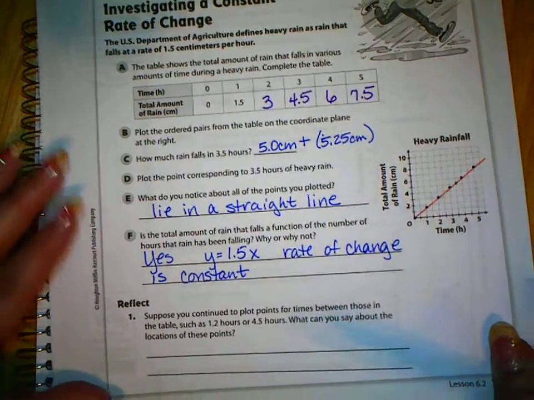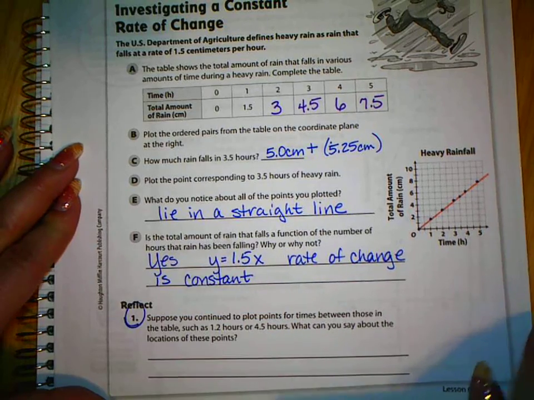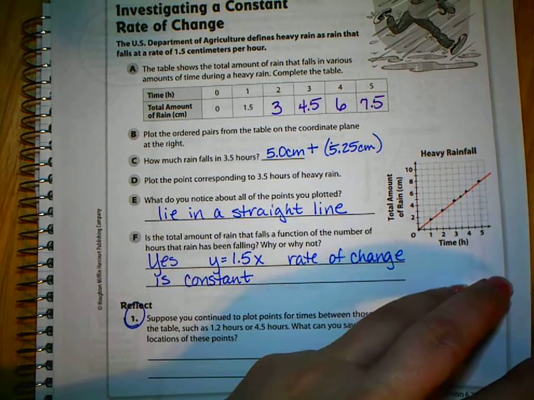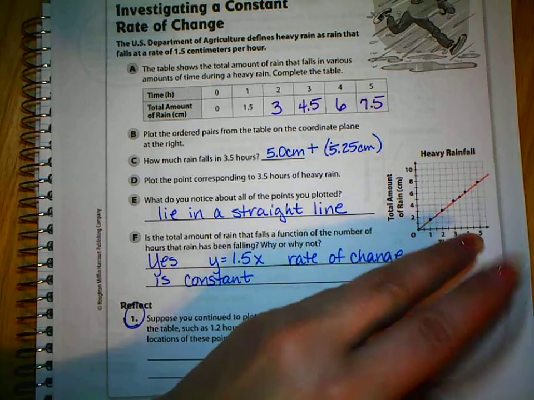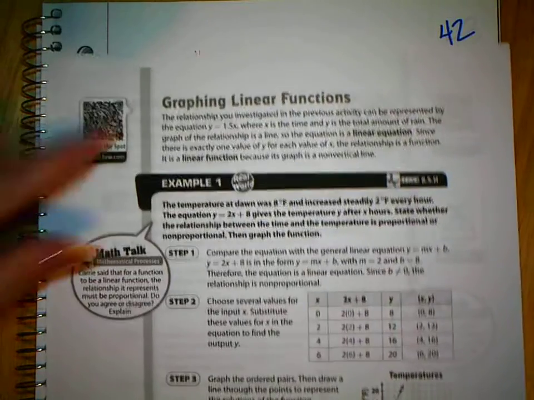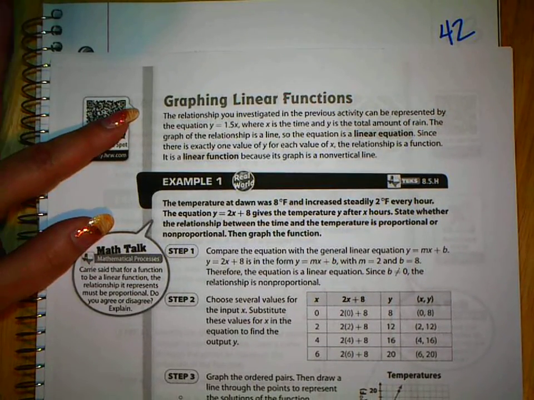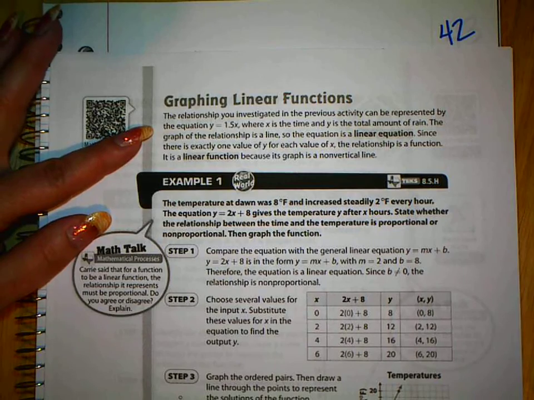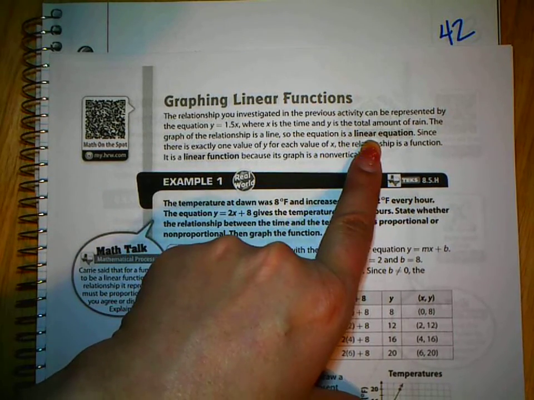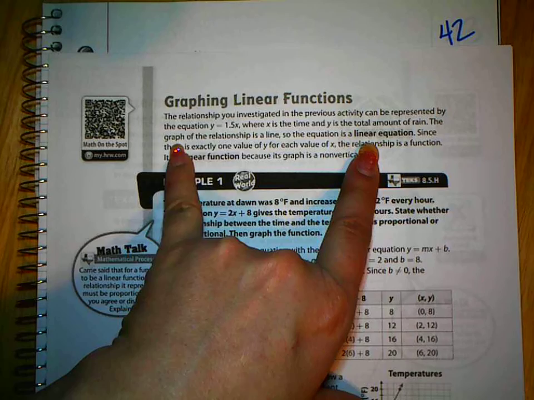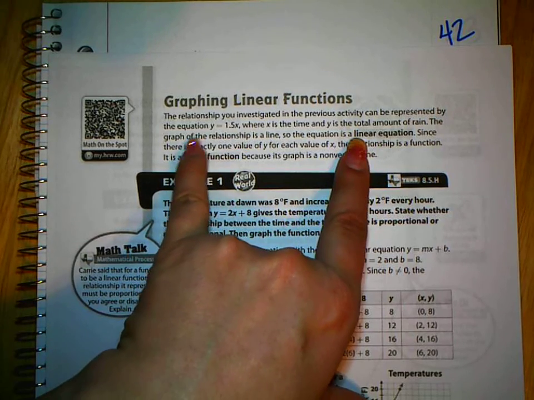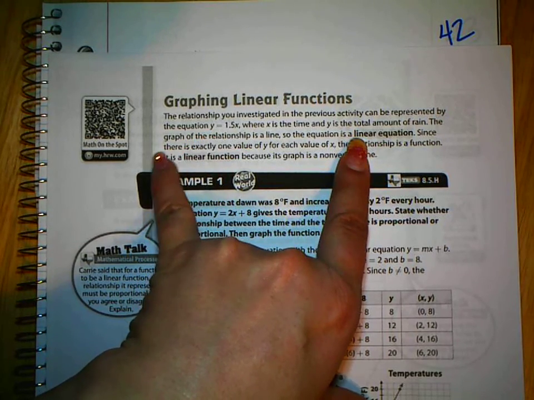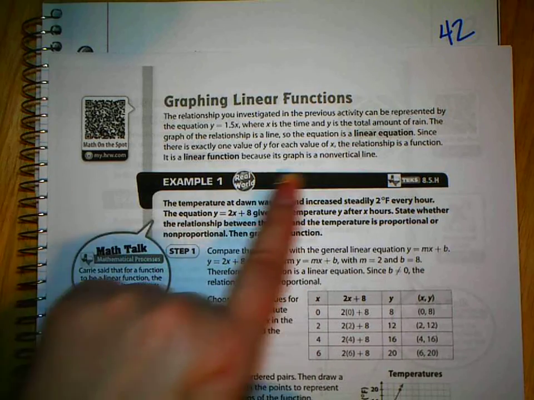I'm going to assign to you the reflect to answer. And then I'm going to turn the page. Now we're going to talk about graphing linear functions. And this is where we talk about a linear equation is where the graph of the relationship is a line. So the equation is a linear equation. It forms a line when graphed.